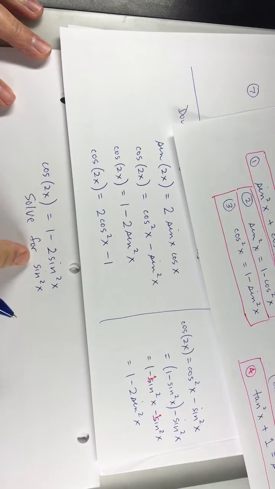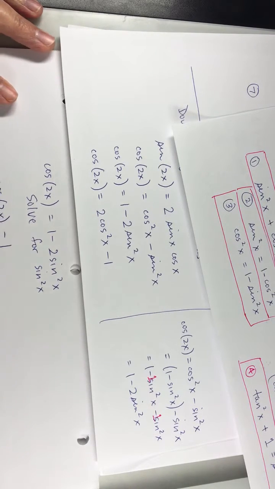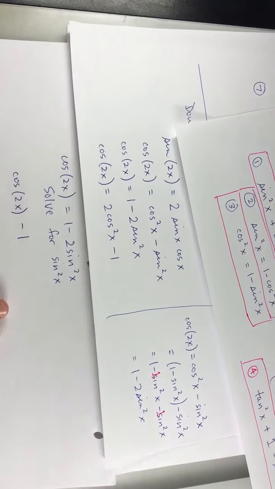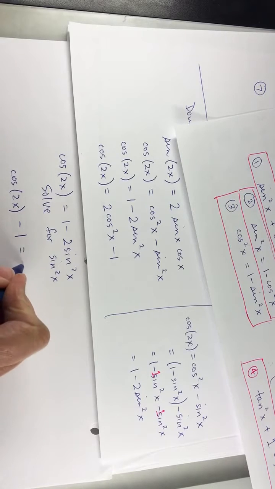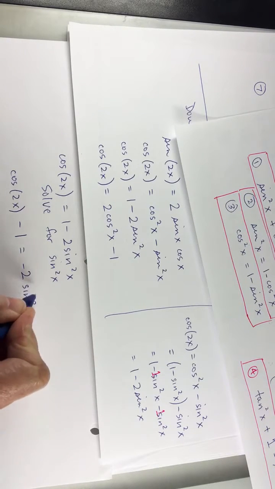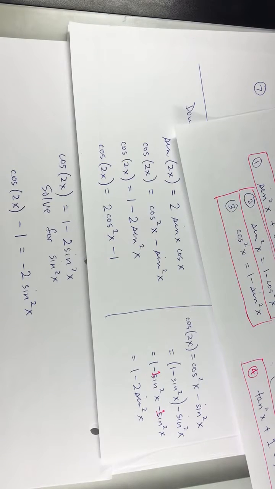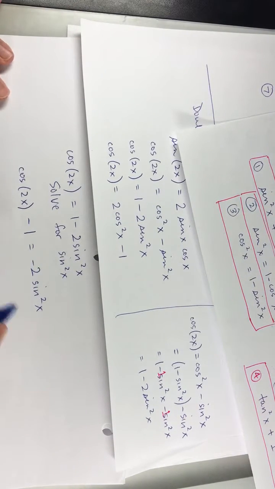And so I'm looking at it and I'm thinking I might just subtract the 1. Cosine 2x minus 1, be careful because it's not 2x minus 1, it's cosine 2x minus 1, is negative 2 sine squared x. And then if I divide by -2, or multiply by -1/2, same thing, -1/2 times cosine 2x minus 1 is equal to sine squared x.